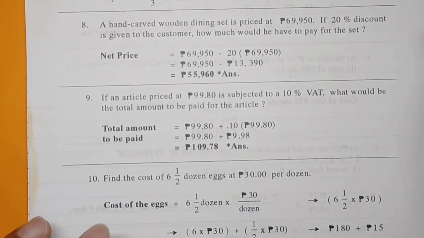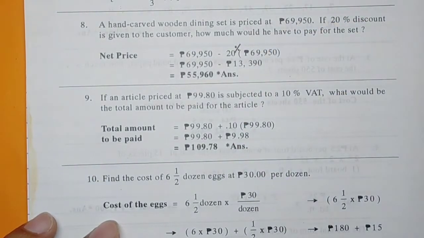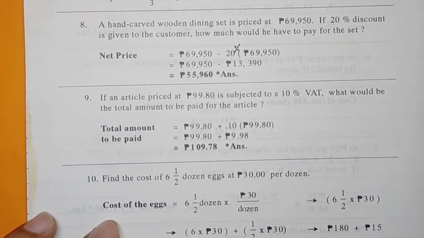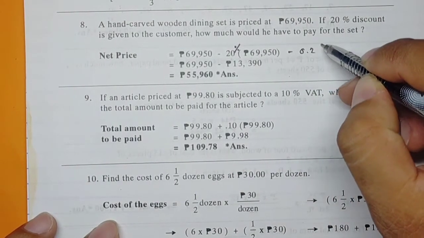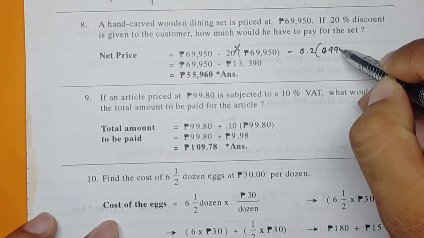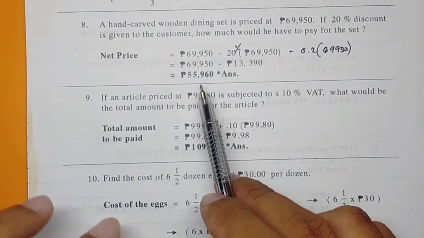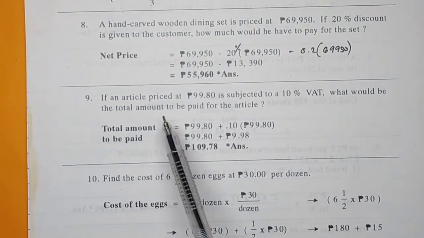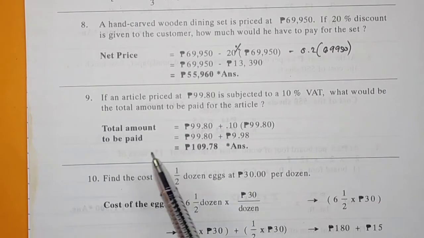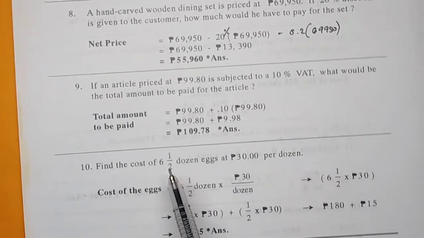I think there's something off, this one should be 20%. Okay. So 20%. So this will become minus 0.2 times 69,950. So the result is 13,990. So final answer is 55,960.